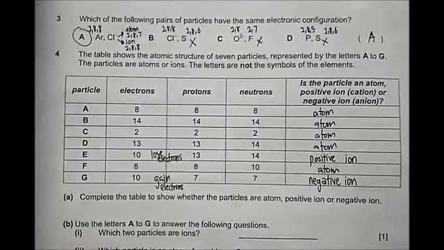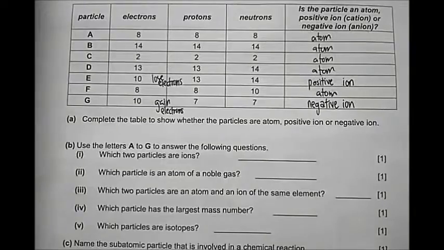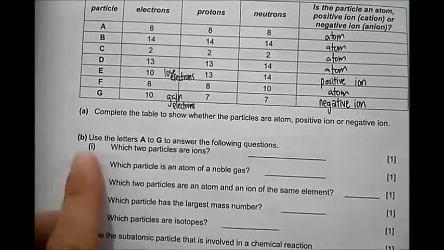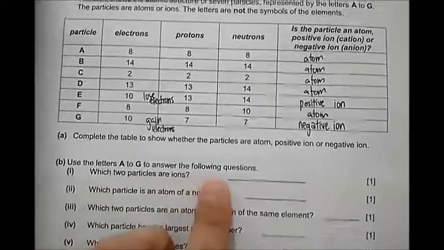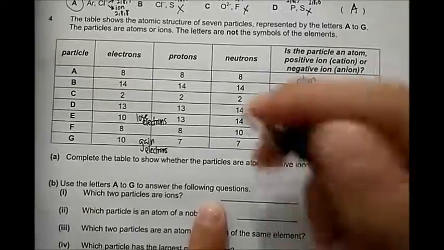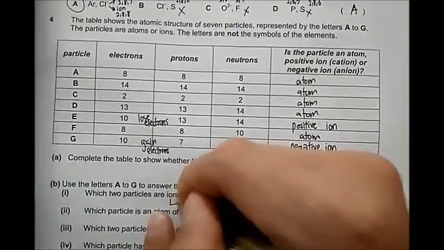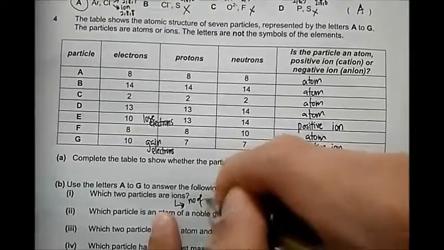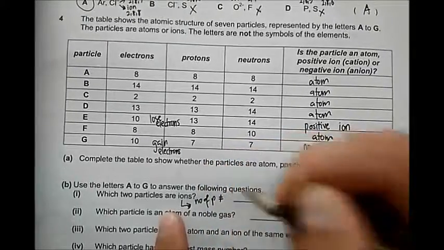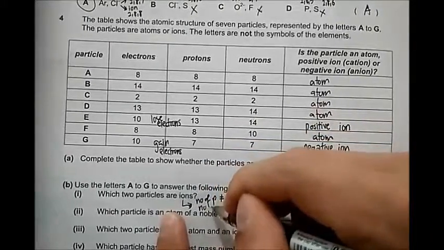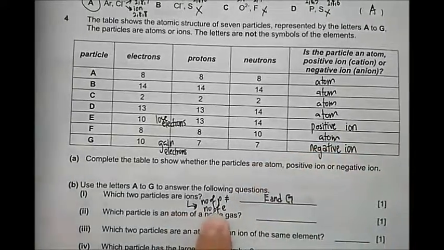Alright, so this is question number 4. Okay, moving on to 4b part 1. Which two particles are ions? So based on the table, E and G are our ions, because the number of protons is not equal to the number of electrons.